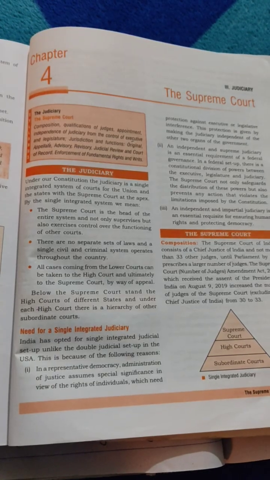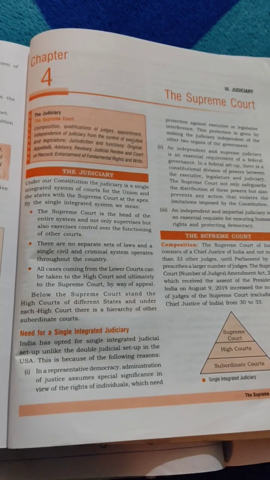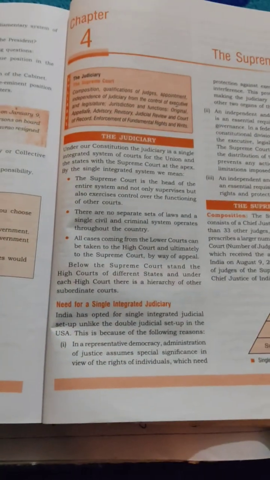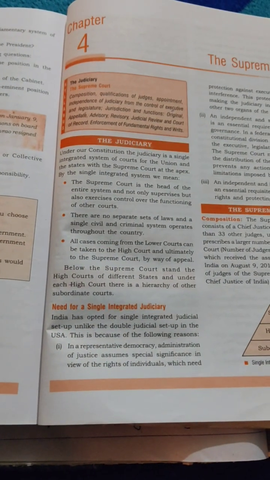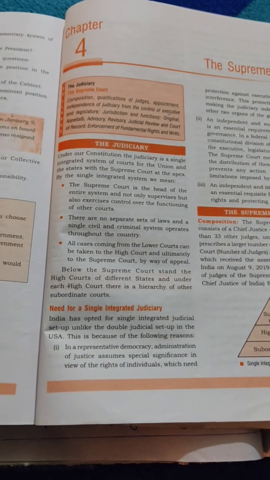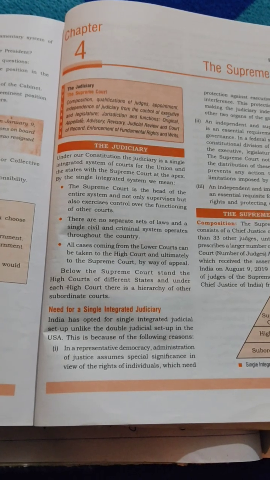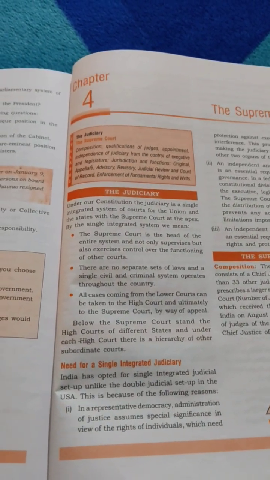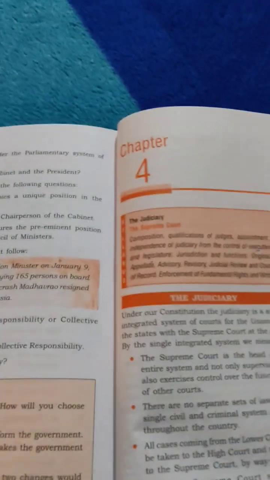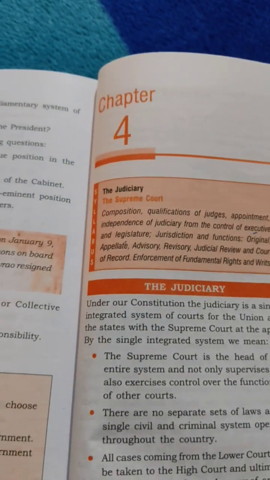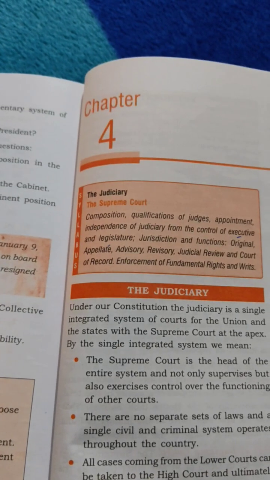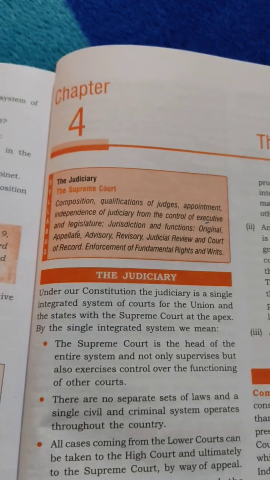Today we will revise chapter 4 of Civics, Supreme Court. This chapter is one of the most important chapters of our syllabus, okay? And we are to go through its syllabus thoroughly. So, in this chapter, we are to study only the Supreme Court. In the fifth chapter, we will revise the High Court.